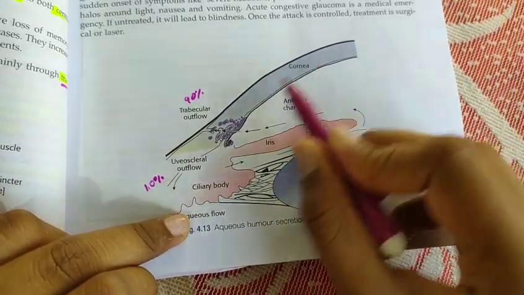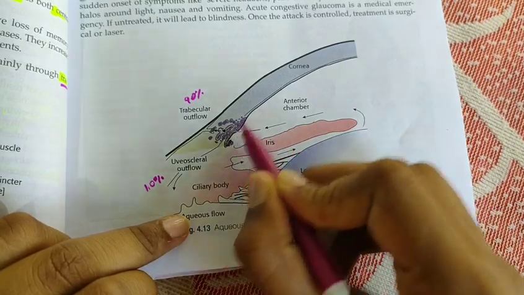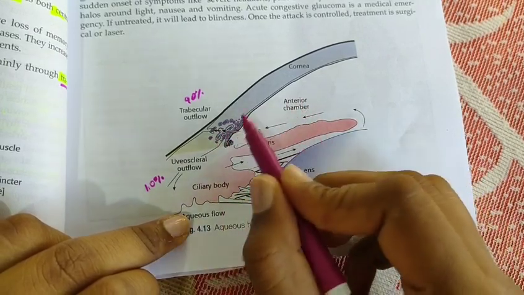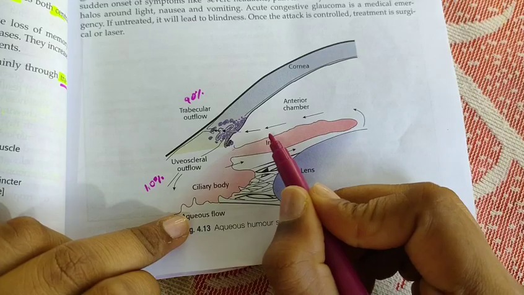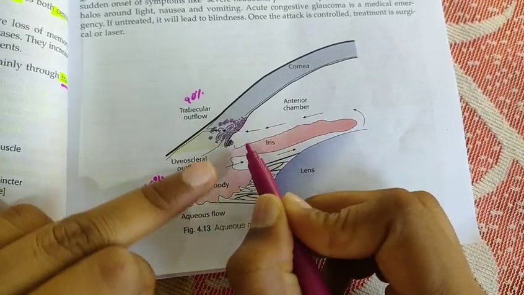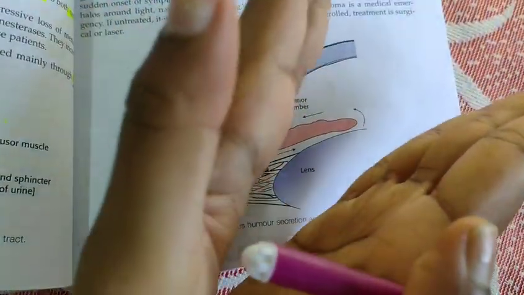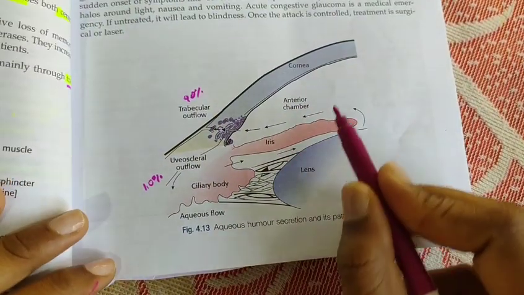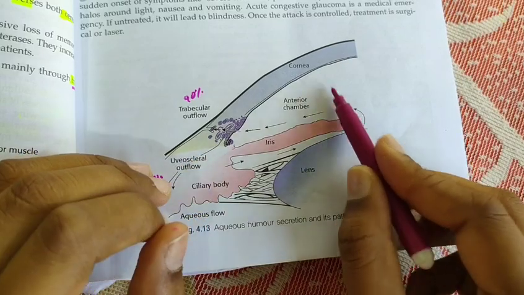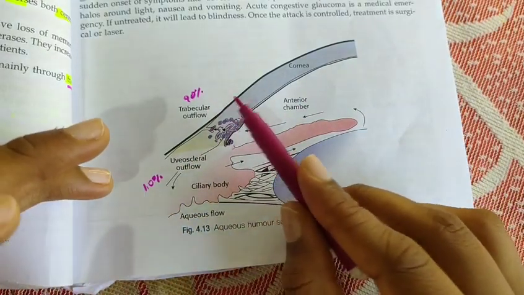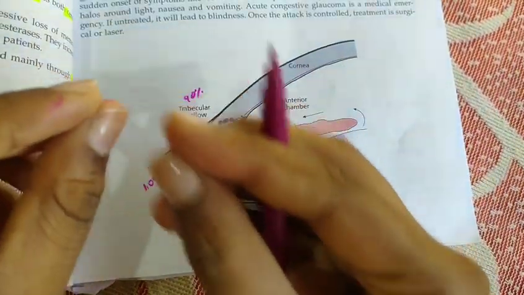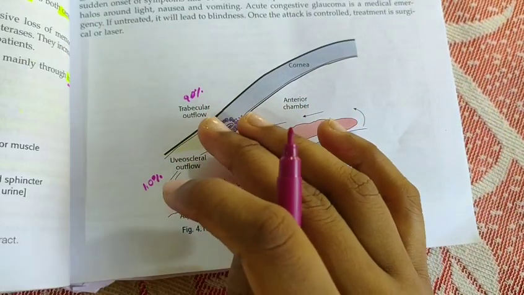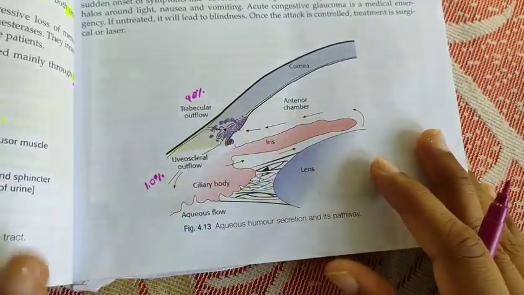The angle between the iris and the cornea is known as the iridocorneal angle. Here the drainage takes place. In open angle glaucoma, this angle is normal, but there is a problem in the drainage. In closed angle glaucoma, the iris comes close to the cornea, there is a problem with this angle, so the drainage is affected. There is an increase in aqueous humor in the anterior and posterior chambers. There isn't sufficient drainage, so there is an increase in intraocular pressure. The aqueous fluid exerts pressure on the cornea. That is the basis behind open angle and closed angle glaucoma.